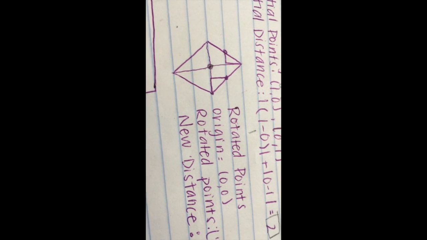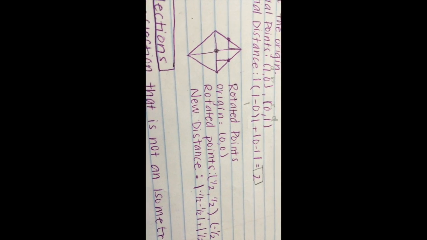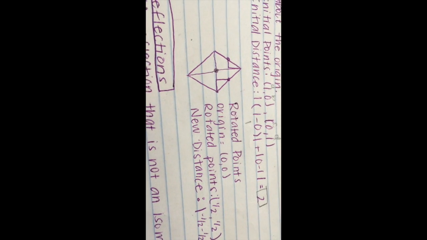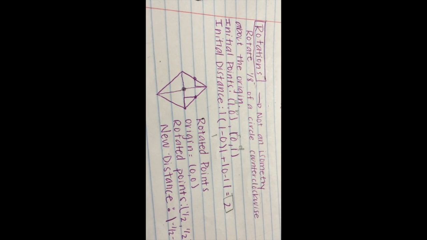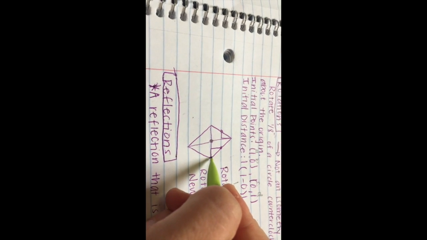Now on our figure, we are going to add a rotated point. We remember that our origin is 0, 0. However, I am going to have us rotate 1/8 of a circle counterclockwise. If I'm starting at our first initial point, A and B, we have to go up 1/8.